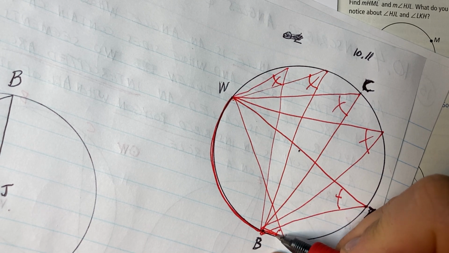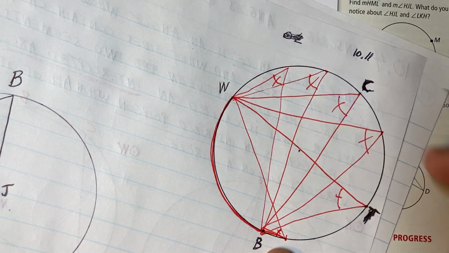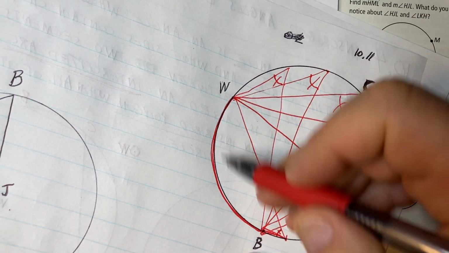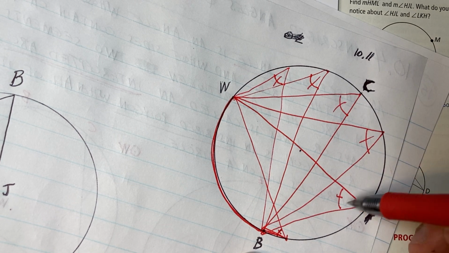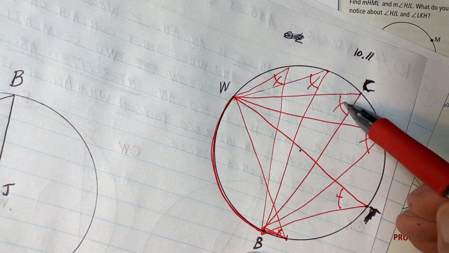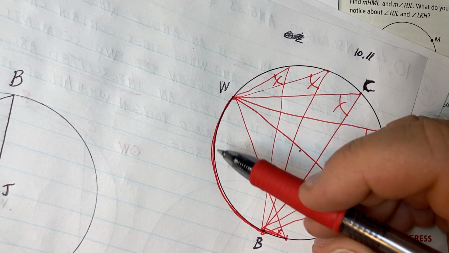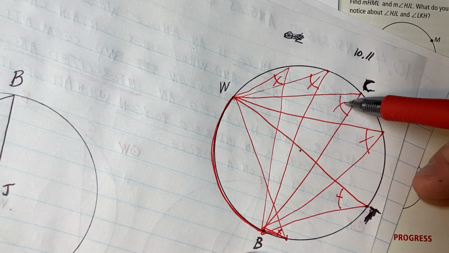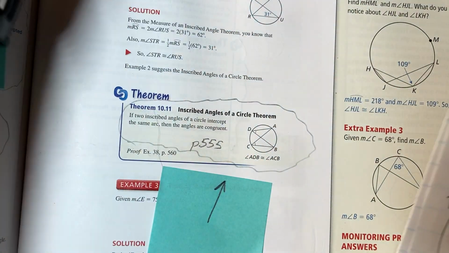This measure is the exact same as that one, as that one, as that one. If arc WB is 60 degrees, then each of these would be half of that. If arc WB is 80 degrees, each one of these angles would be half of that. If WB is 97.2 degrees, each one would be half of that. Okay, there you go.